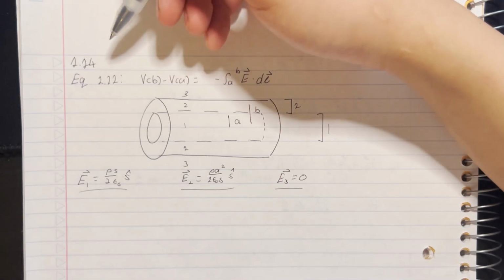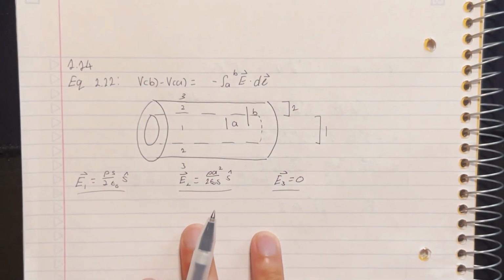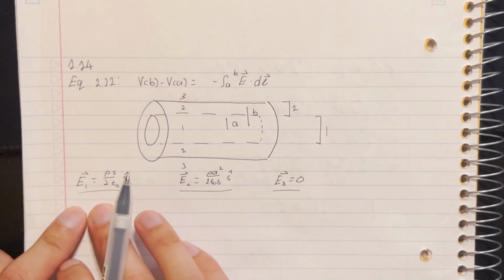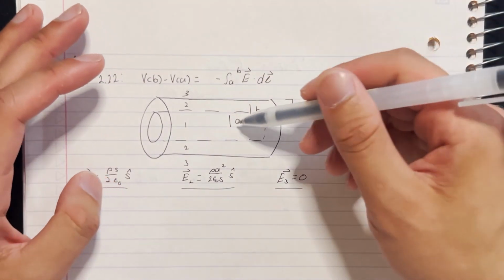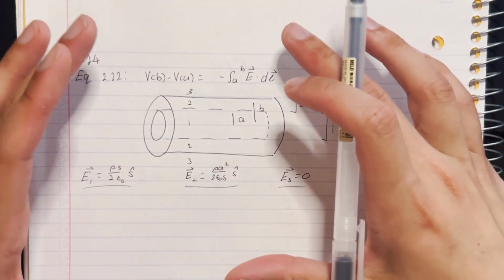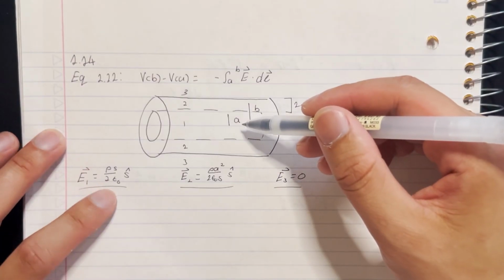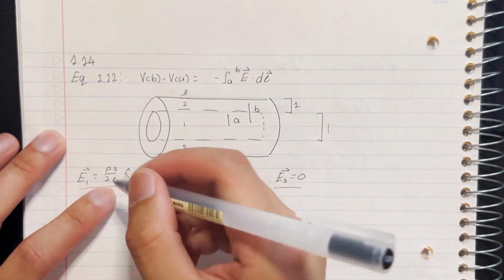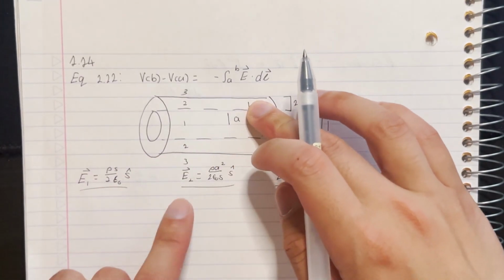Griffiths Electrodynamics, or Introduction to Electrodynamics. From problem 2.16, we had gotten the electric field of all 3 regions of this coaxial cable. So there's cable A, cable B, and outside the cable. The electric field inside cable A is going to be rho S over 2 epsilon naught in the S hat direction.